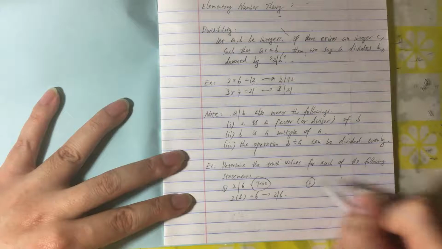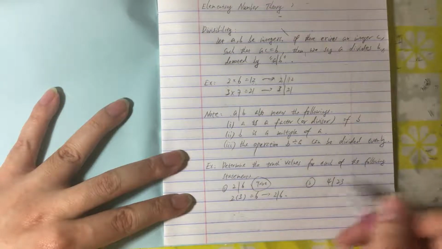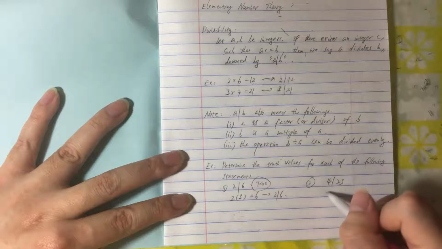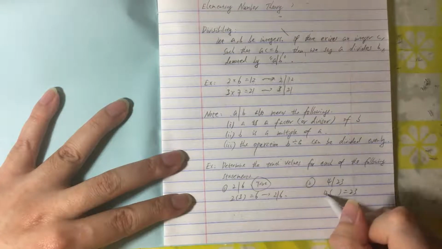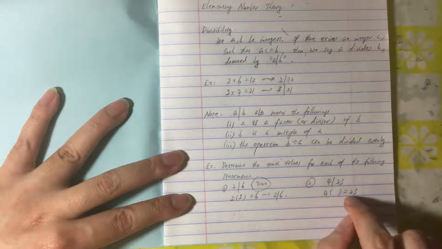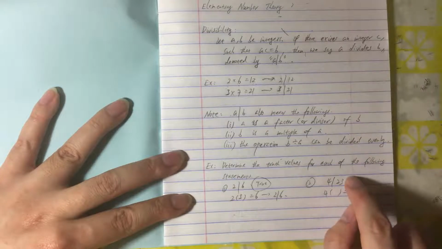Next example. 4 divides 23. Is it true or false? Ask yourself, can we find an integer such that 4 times the integer equals 23? If we can, then this is a true statement.